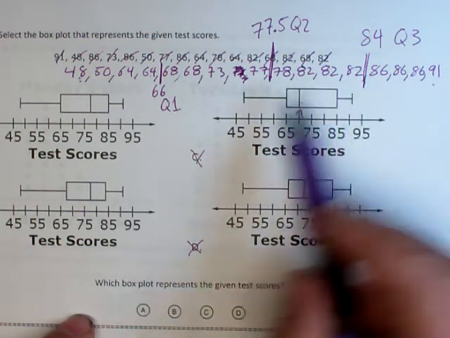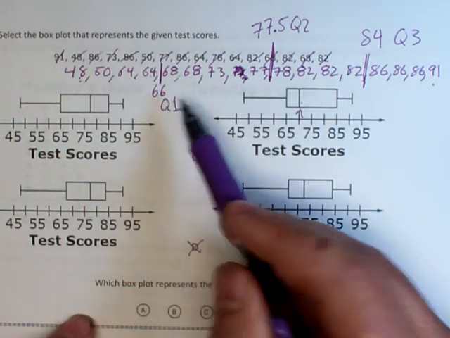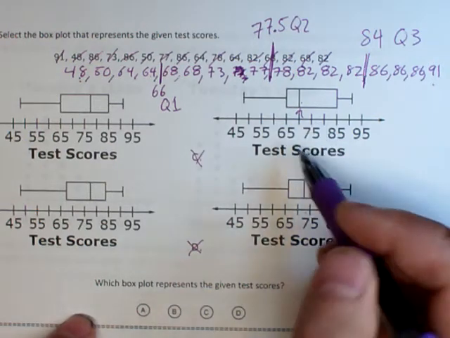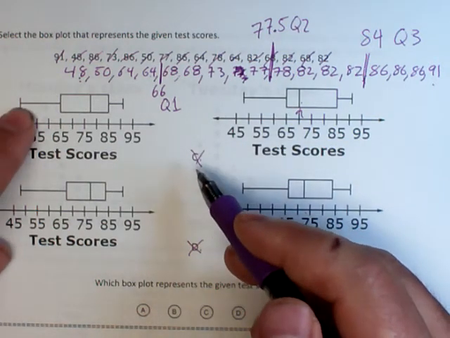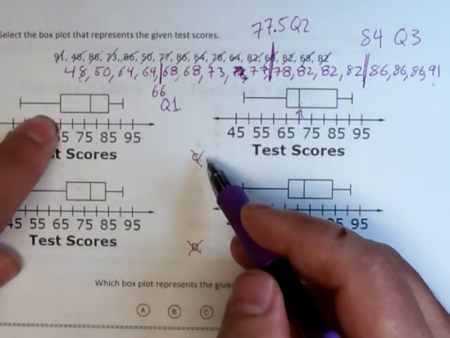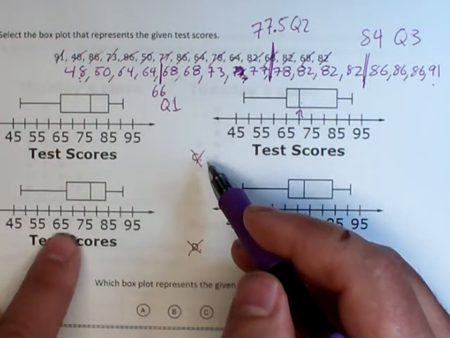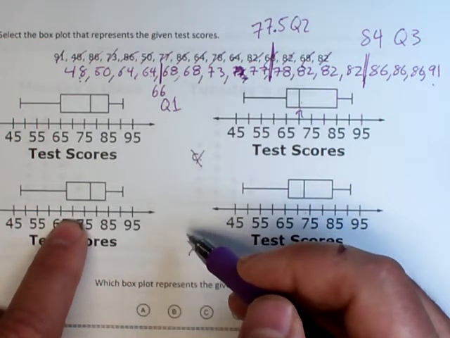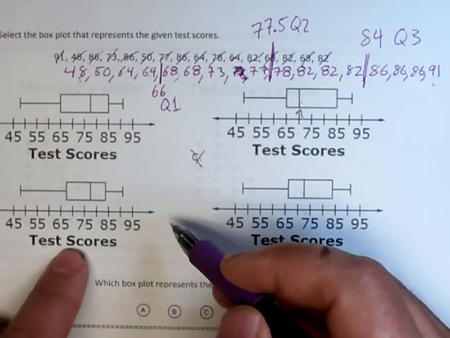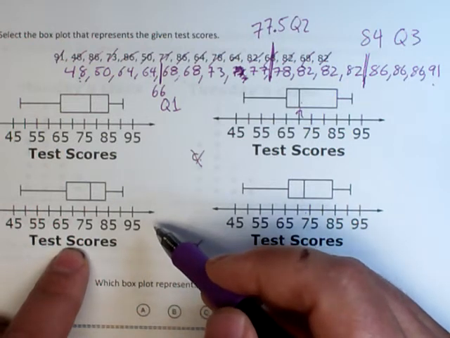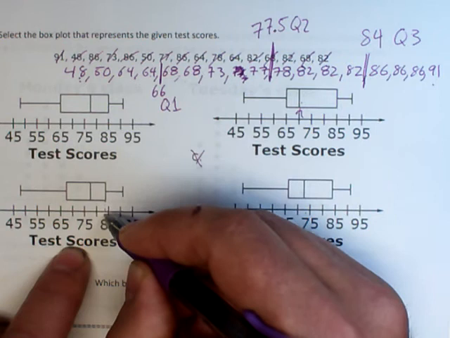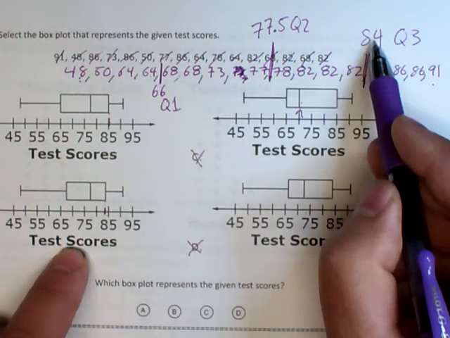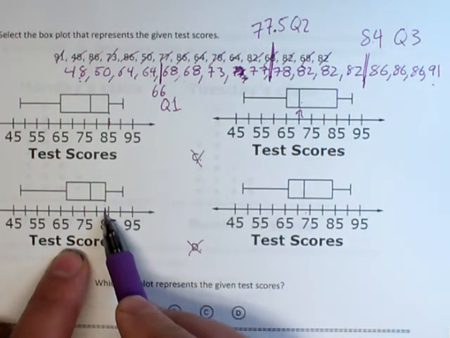Okay, so Q1 is 66, and I've eliminated C and D because of their medians, so it's either got to be A or B. And this one looks, it's right at 65. This one looks like more than 66. Okay, so I'm going to rely on this here. This here is less than 85, and this one's at 85. This is 84. So it's probably B.